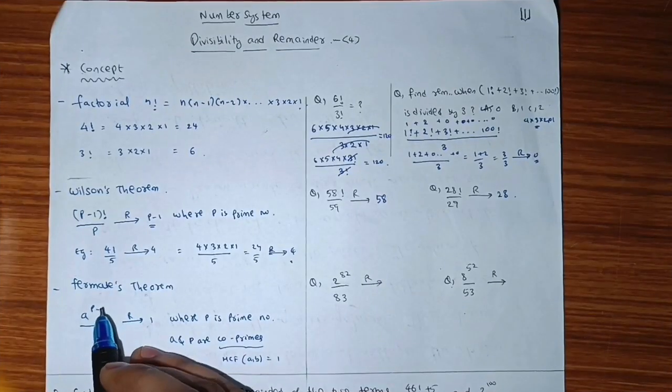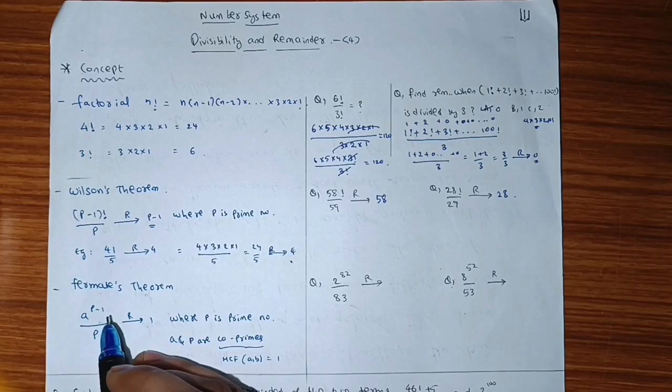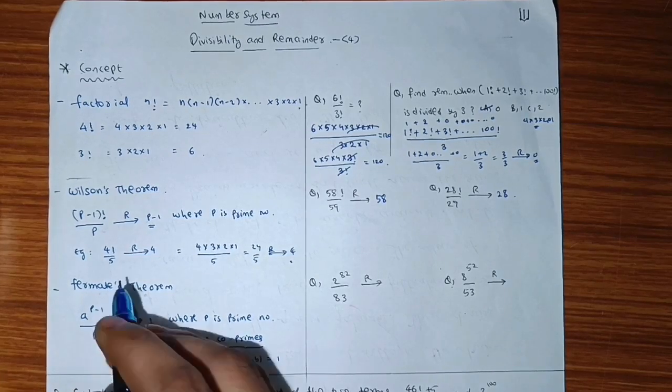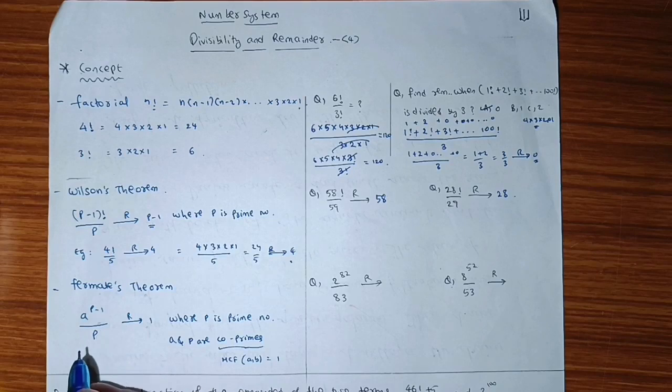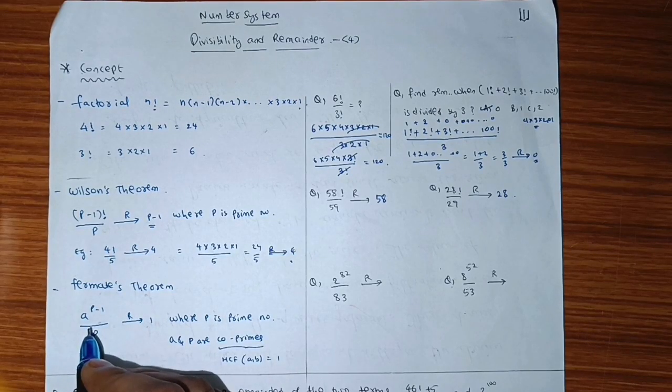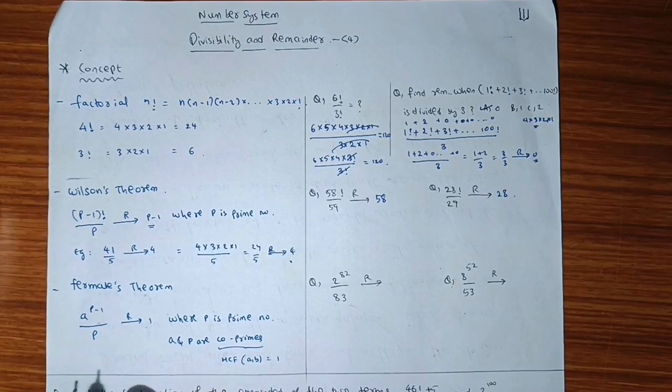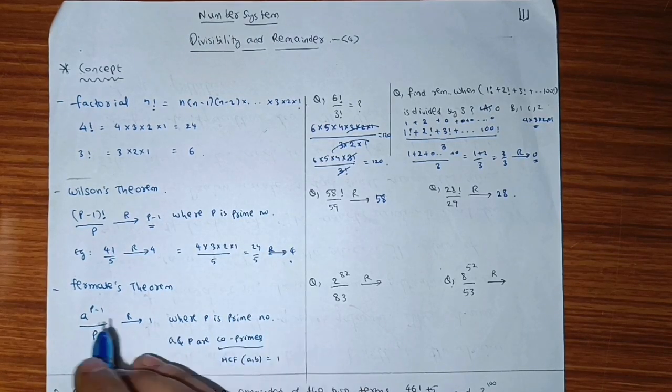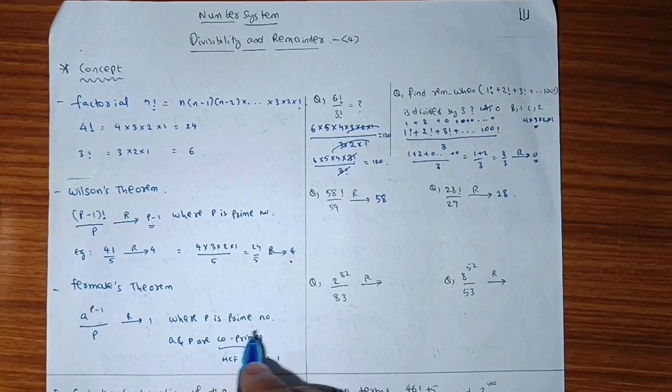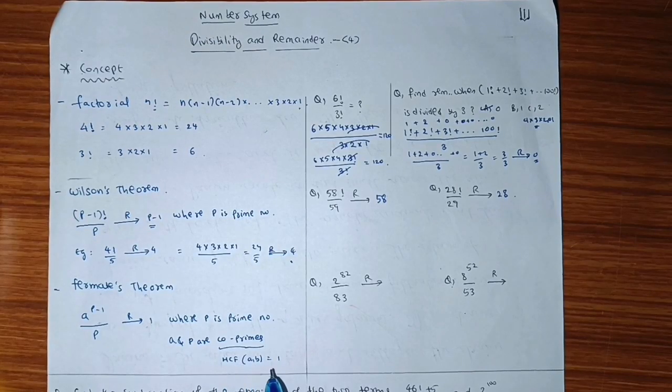Now let us move to the next theorem, the next topic in this concept: Fermat's theorem. The theorem states that a power (P minus 1) divided by P gives remainder 1 when the denominator P is a prime number and a and P are co-primes. Co-prime means the HCF of a and P is 1 only.